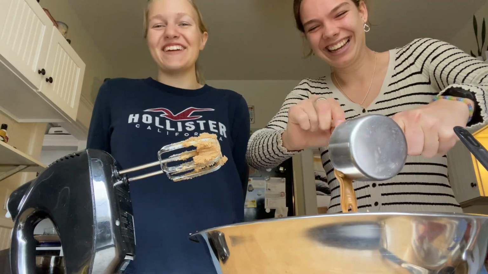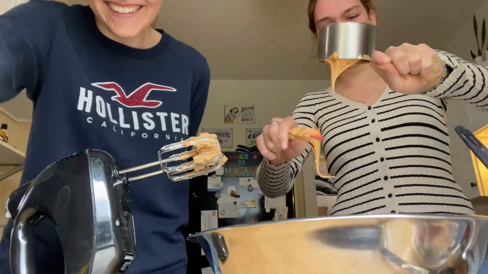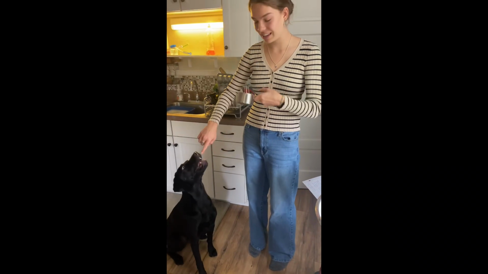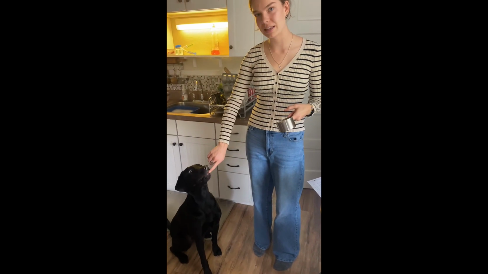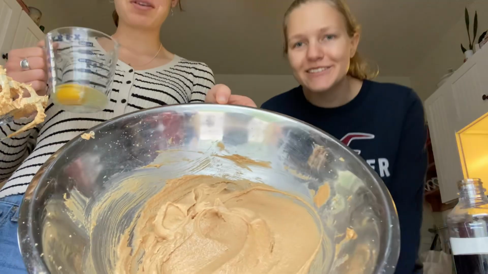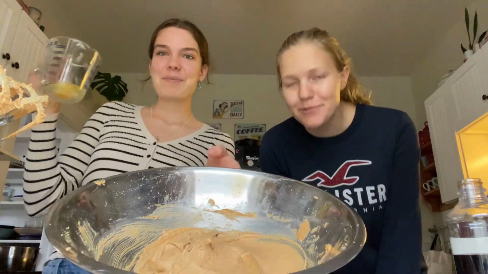Now we are adding a cup of peanut butter. This is Kiki. She's our helper. She really likes peanut butter. Here's our mixture. Our beautiful mixture at this point.